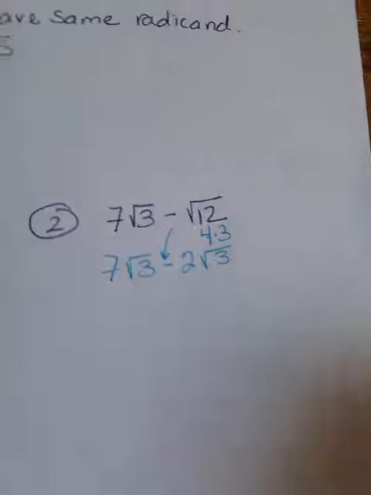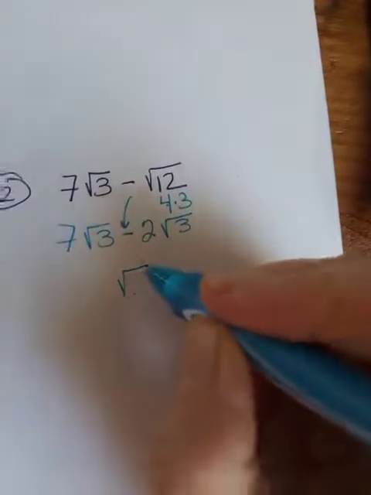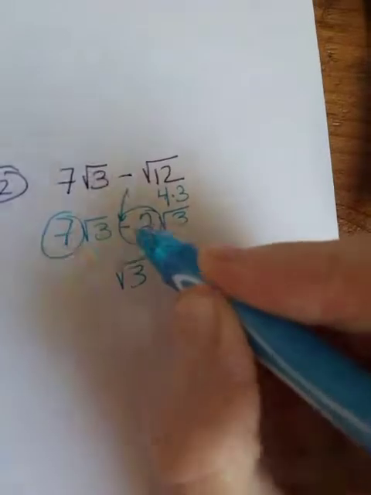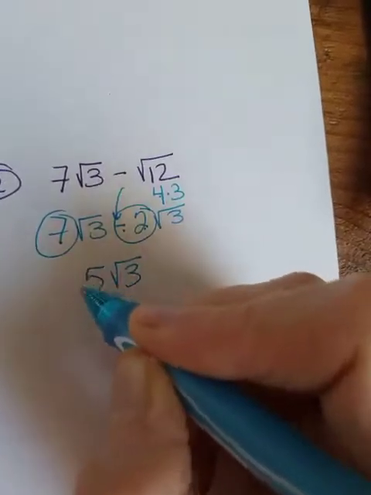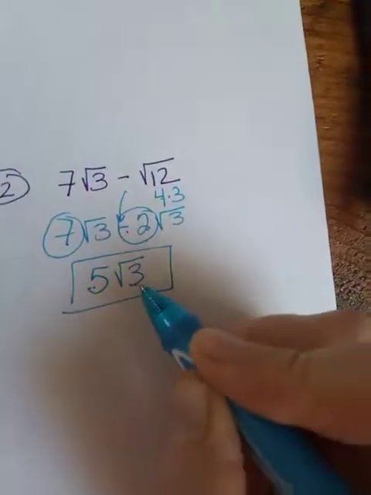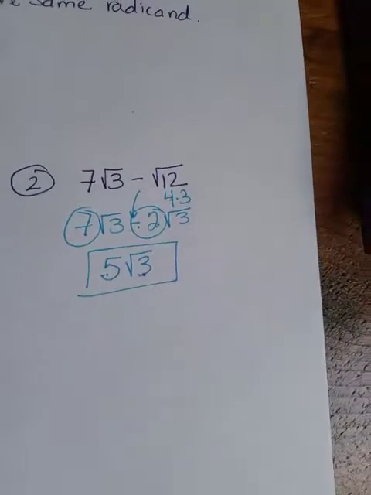Can you now combine these? Yes, because the root 3's match. So we keep the root 3. And then we just look at the numbers on the outside. So 7 minus 2 is 5. So my answer is 5 root 3. I can't simplify that anymore because 3 is not a perfect square and no perfect squares go into 3.